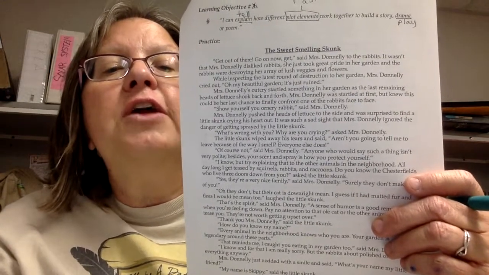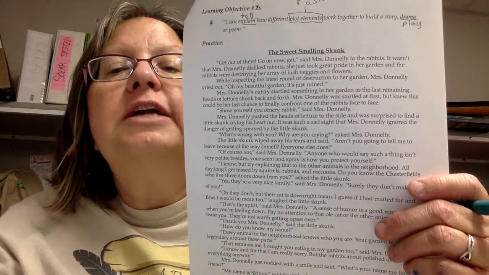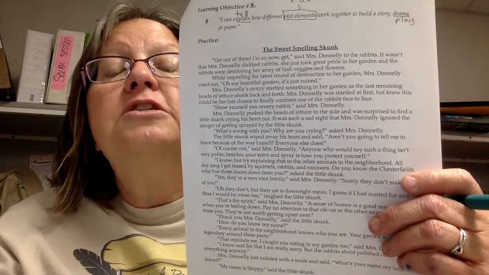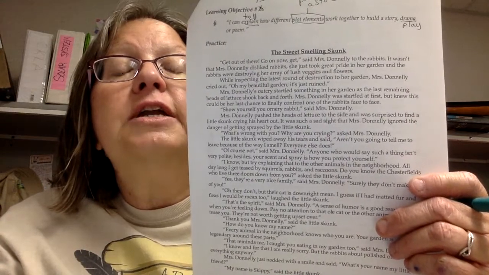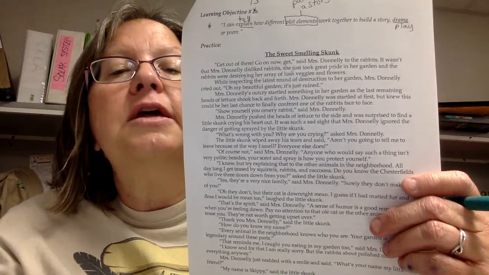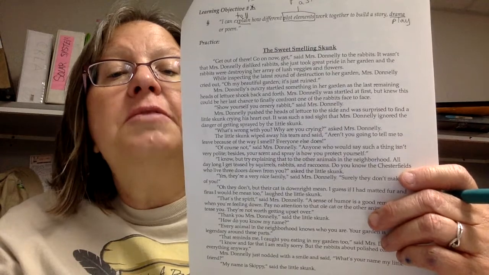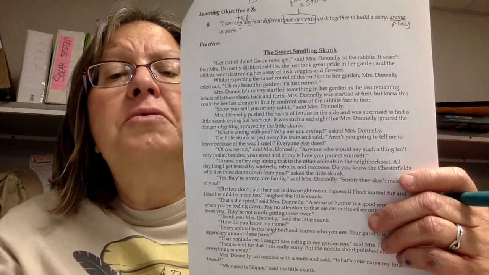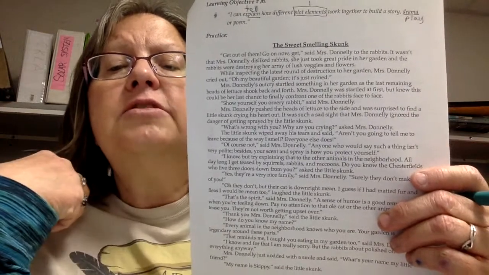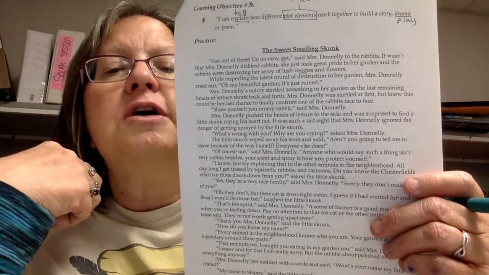"Show yourself, you ornery rabbit," said Mrs. Donnelly. Mrs. Donnelly pushed the head of lettuce to the side and was surprised to find a little skunk crying his heart out. It was such a sad sight that Mrs. Donnelly ignored the danger of getting sprayed by the skunk. "What's wrong with you? Why are you crying?" asked Mrs. Donnelly. The little skunk wiped away his tears and said, "Aren't you going to tell me to leave because of the way I smell? Everyone else does." "Of course not," said Mrs. Donnelly. "Anyone who says such things isn't very polite. Besides, your scent and spray is how you protect yourself."